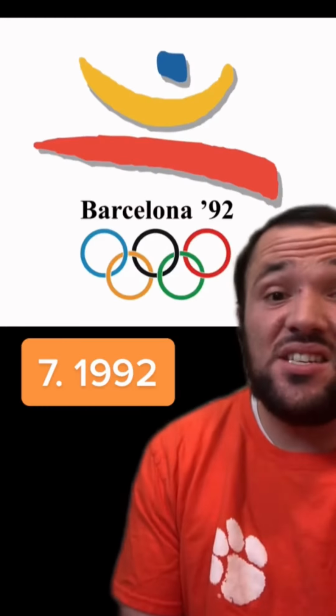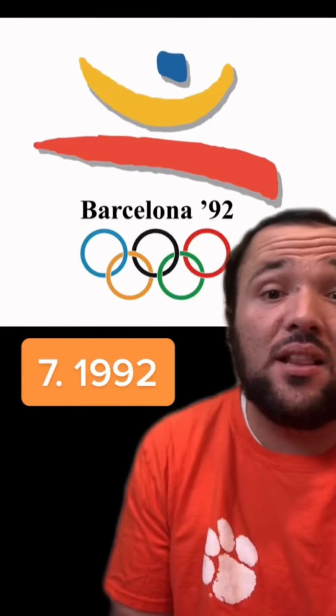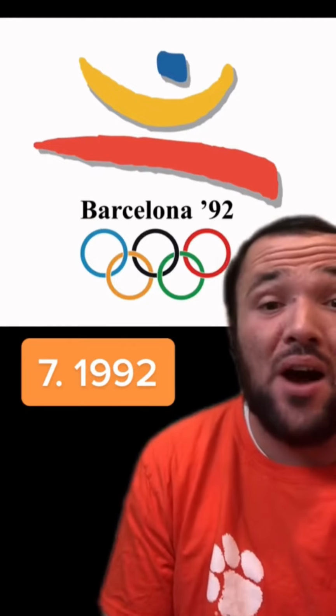8, 1956. I like this one because it's got tributes to both where the games were played. Here you got the Australia outline as well as the games themselves, with the centerpiece being the torch and then the designs on the side. Number 7 is 1992. The design up top represents an athlete because obviously they're in the Olympics, and then it's bright and colorful and eye-popping.